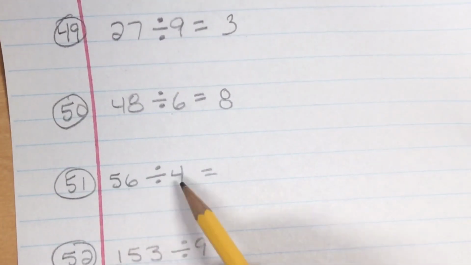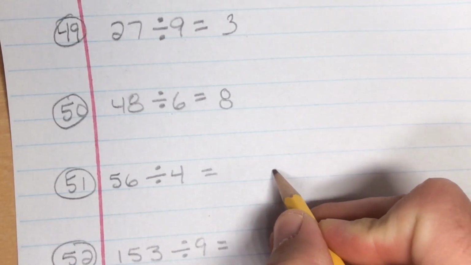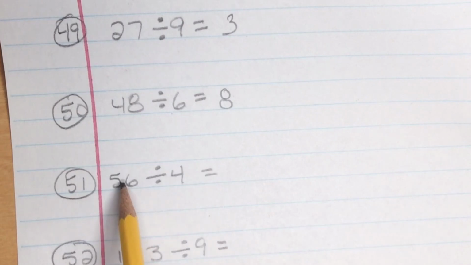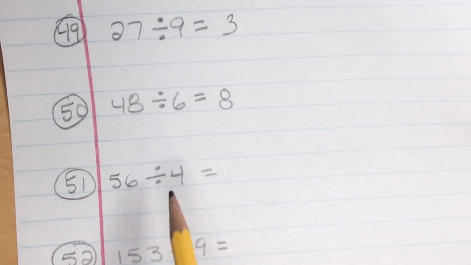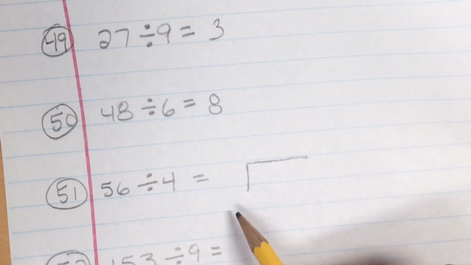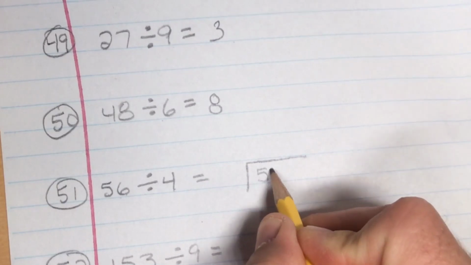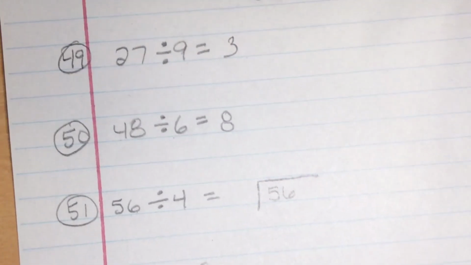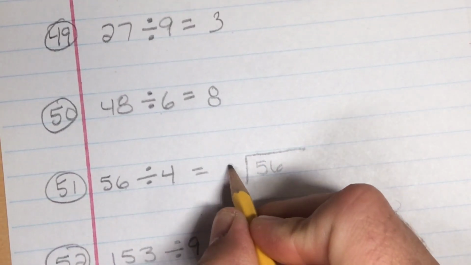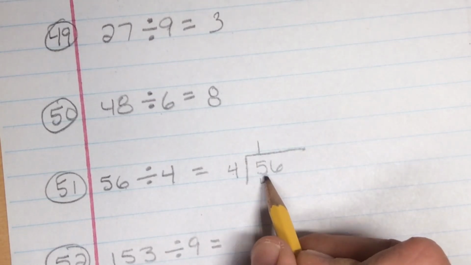56 divided by 4. Well, I don't know what times 4 equals 56, so I will do some long division here. Remember, it's 56 divided by 4, and when we write that as a long division problem, 56 is what we're dividing, so it goes inside, and we're dividing by 4, so that's what goes on the outside. 4 goes into 5 once, which is 4.